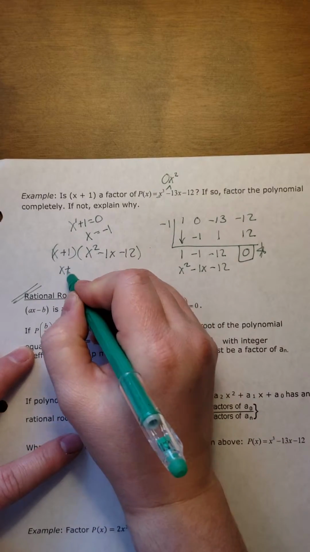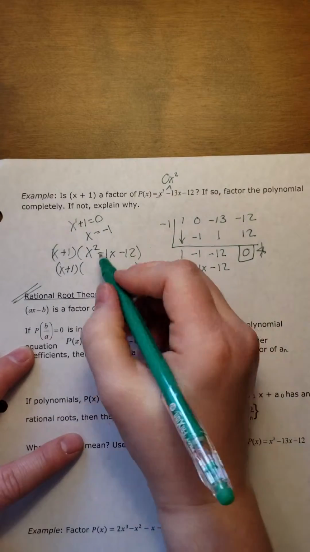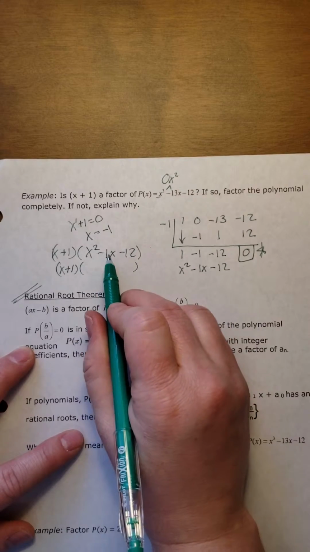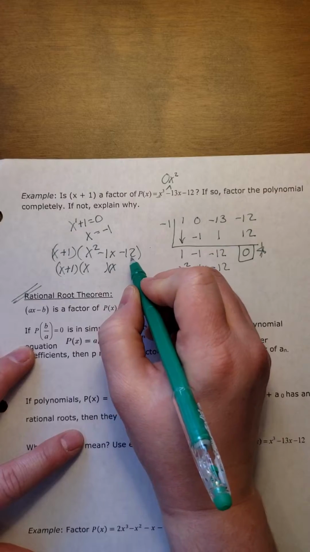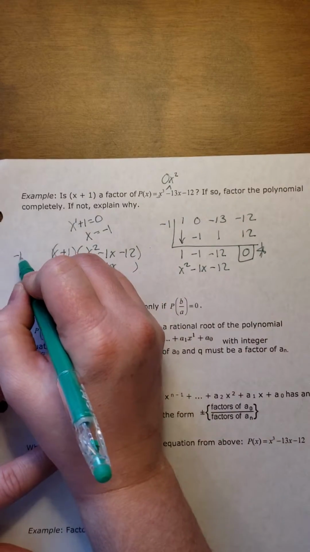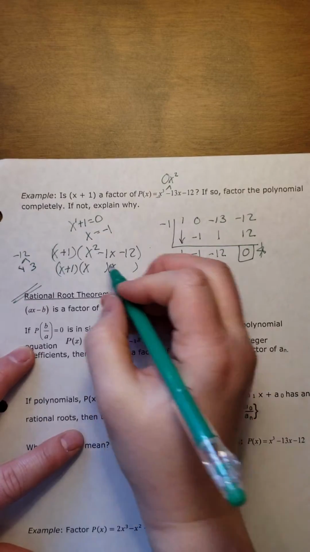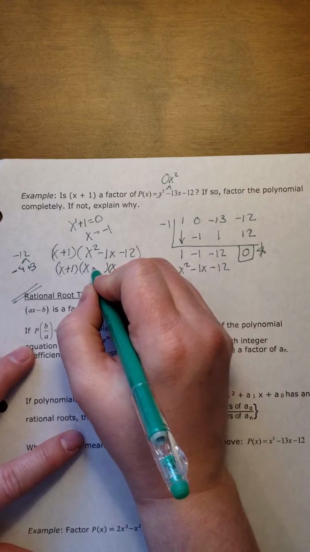I'm going to bring down this x plus 1. In this term, you can use the AC method, or you can just see what the factors of 12 are. Looking at -12, the two factors are going to be 4 and 3, but I end up with a -1, so the 4 is negative.